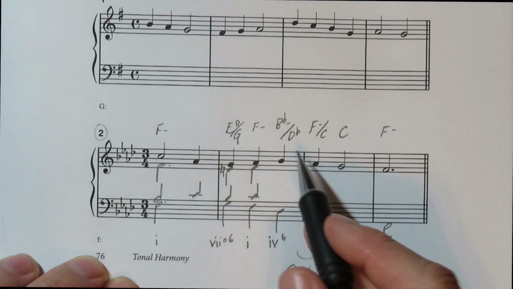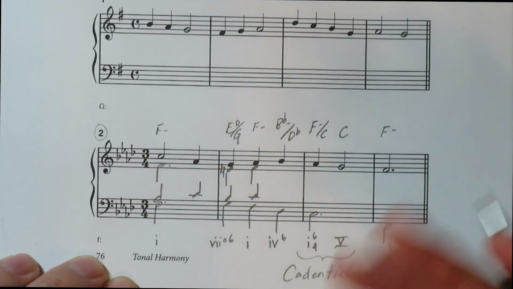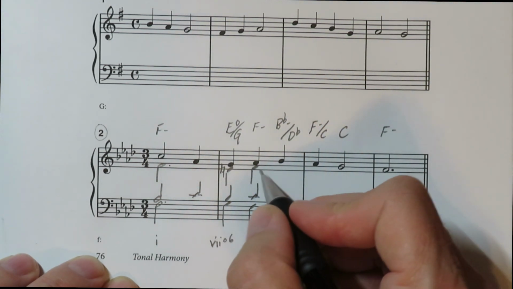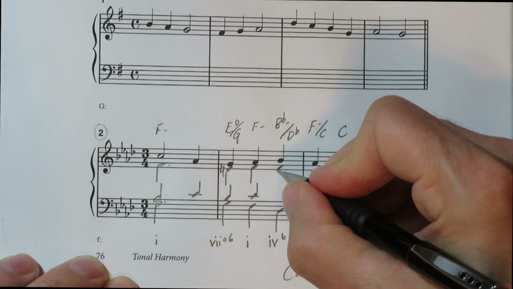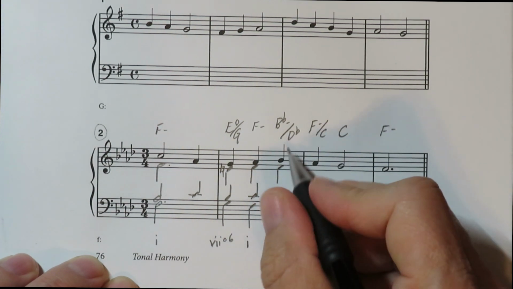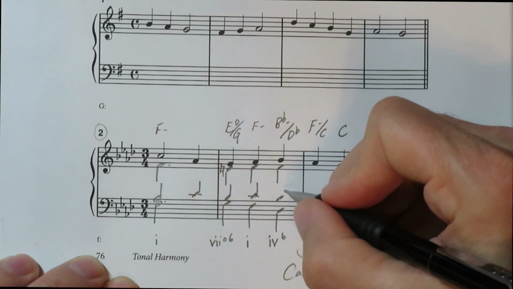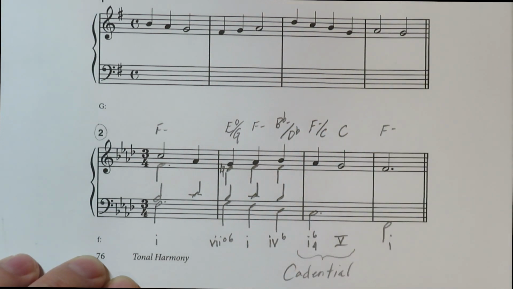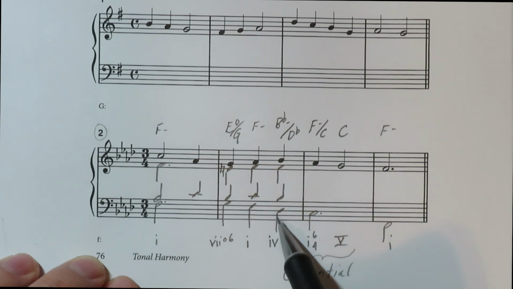And B flat minor, B flat, D flat, F. We have a common tone. And you can double the soprano, for nice, smooth voice leading. No parallels.